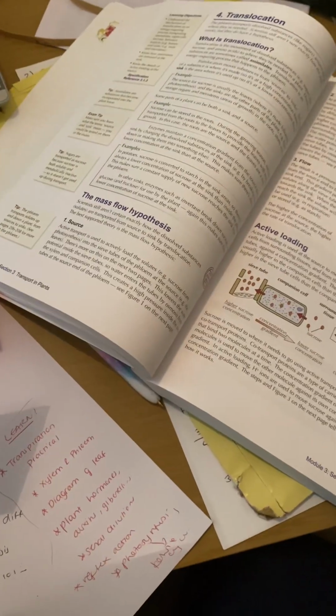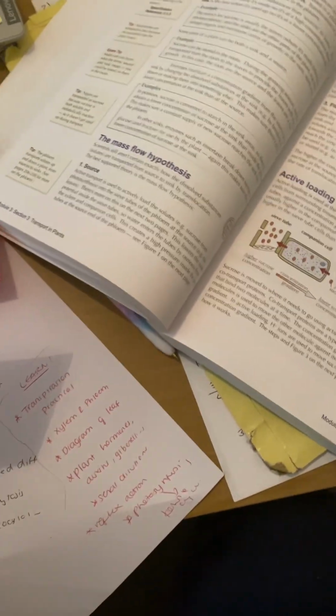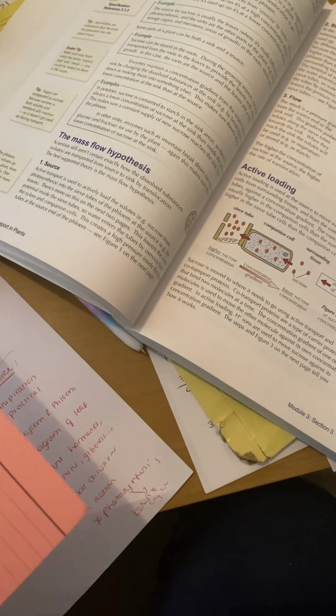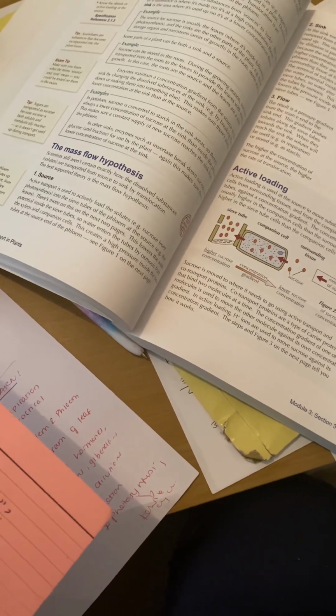So the semi-conservative definition. Semi-conservative replication is a type of DNA replication where a new strand is formed and an old strand is conserved.